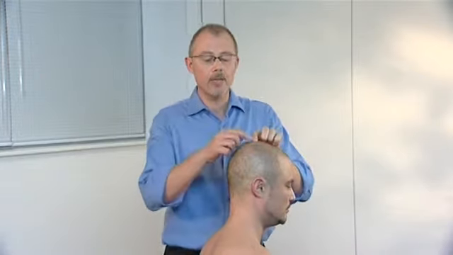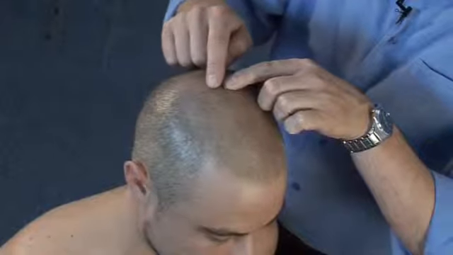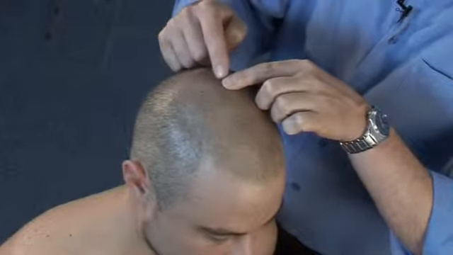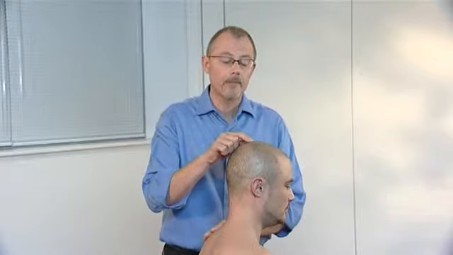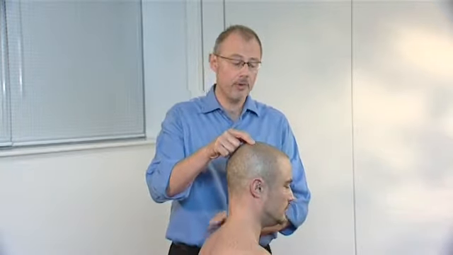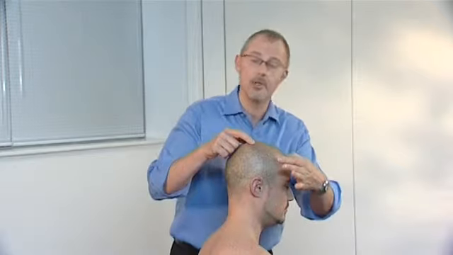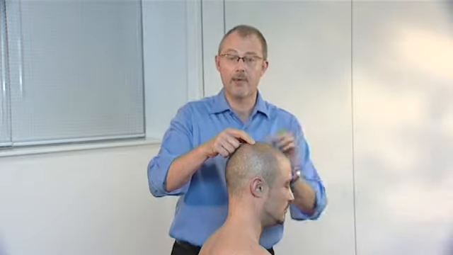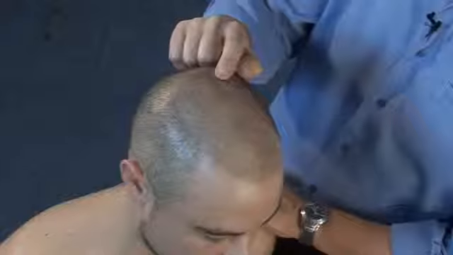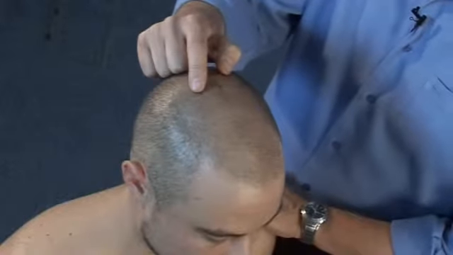Bladder 7 is located in relation to the midpoint between the glabella and the base of the occiput. It's 1.5 sun lateral to the midline at this level. To get your 1.5 sun, take the distance from the anterior midline to stomach 8, which is 4.5 sun, and divide this into 3. This will give you your 1.5 sun.